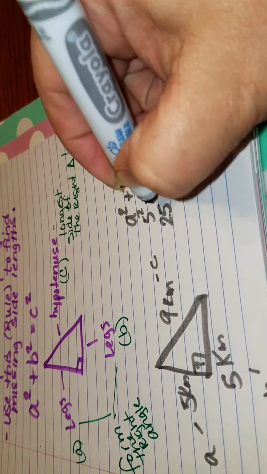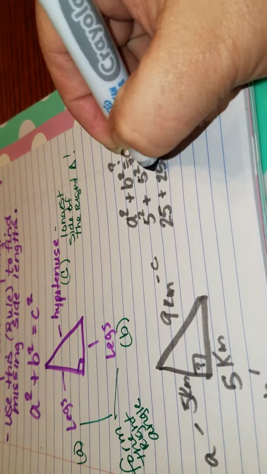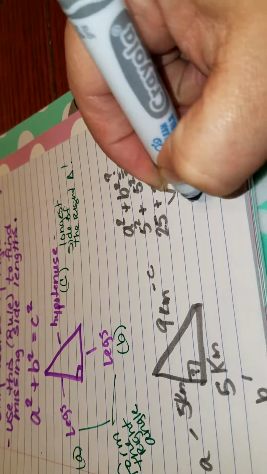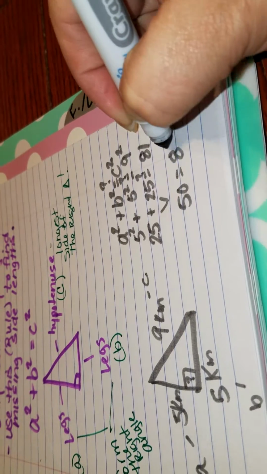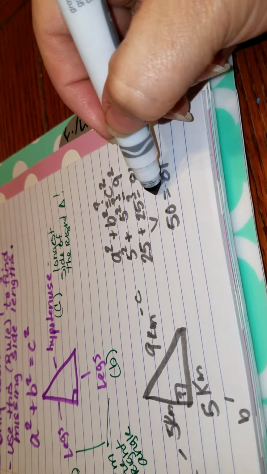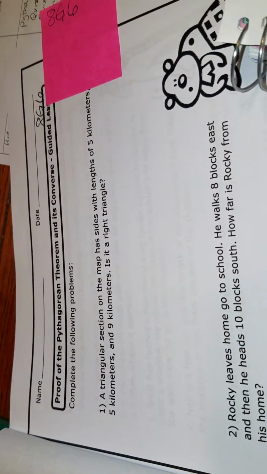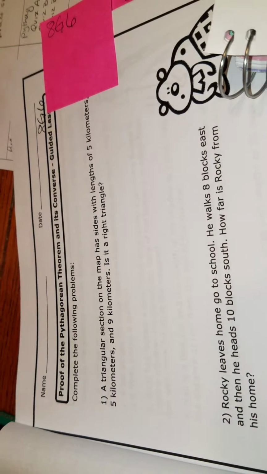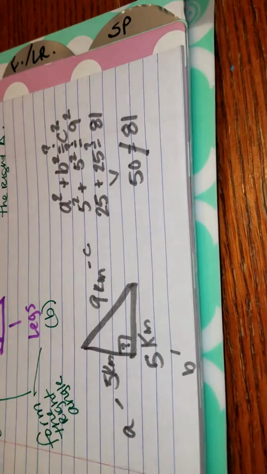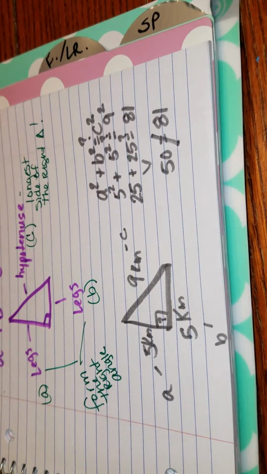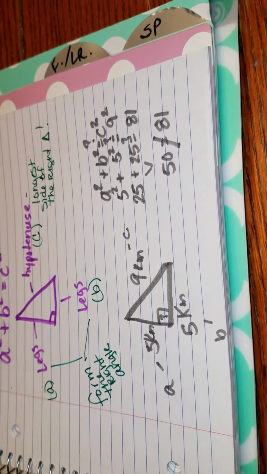We should know that this is 25 plus 25. Is that equal to our 81? We get 50. Is 50 equal to 81? I hope we all know the answer is no. So the answer to that question, is it a right triangle? We're going to say no, it is not a right triangle because the converse does not work. When we put the numbers into the formula, it does not prove to be a right triangle.